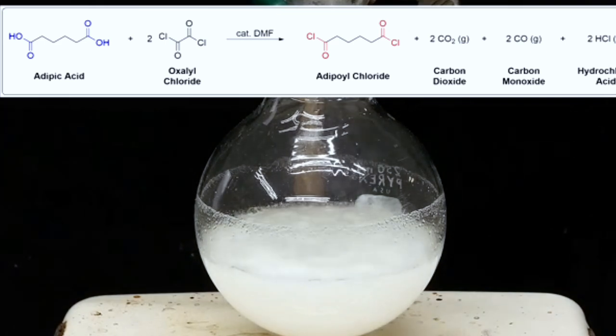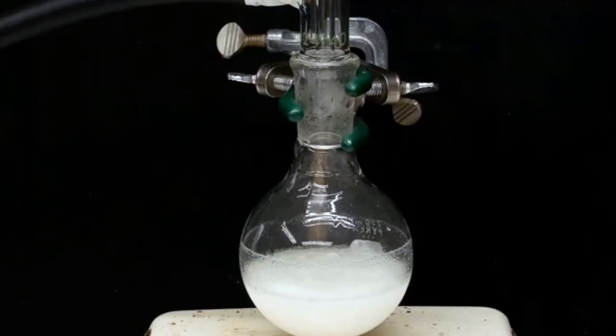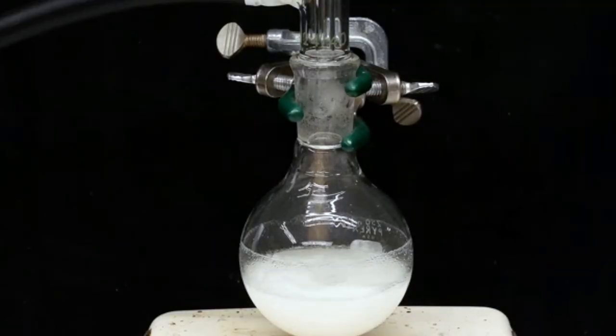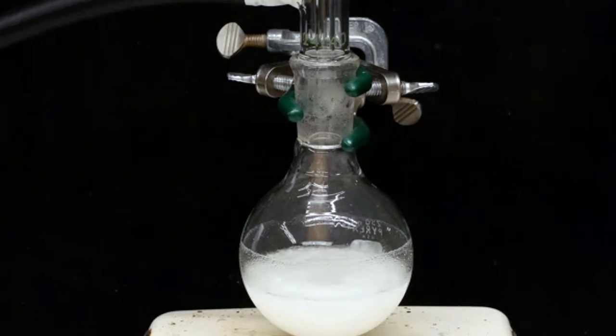This is why it's really important to have good ventilation, because you really don't want to be breathing in hydrochloric acid or carbon monoxide. Because oxalyl chloride reacts with water, and I want to make sure that all of the adipic acid is consumed, I need to use an excess of it. I used about twice the amount that was required, which assures that the reaction will go to completion, but it also means that oxalyl chloride will be left over at the end.